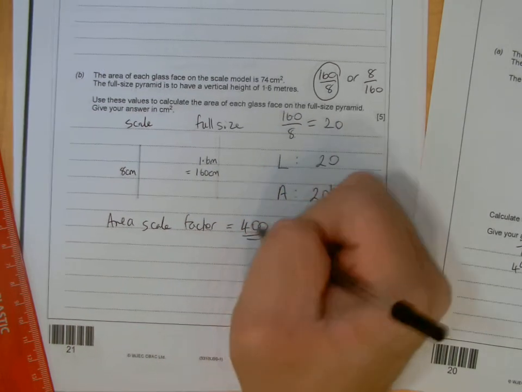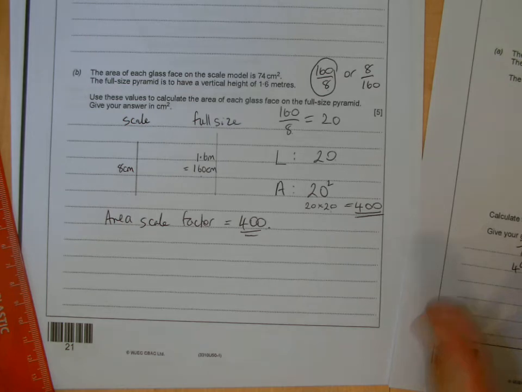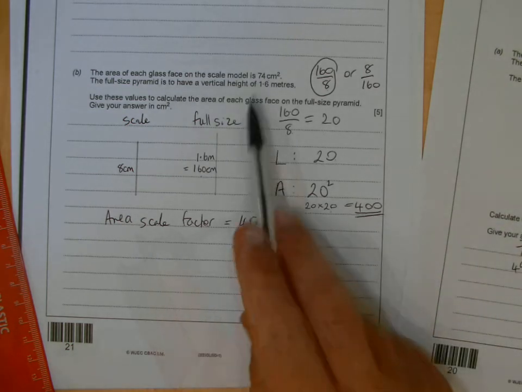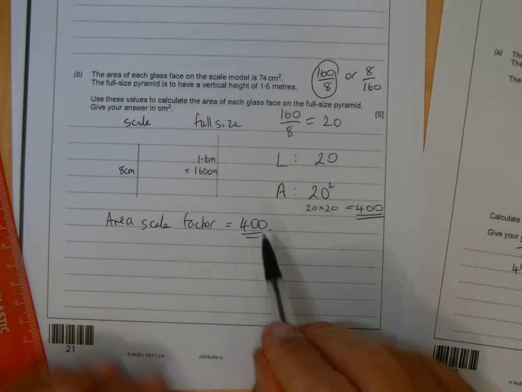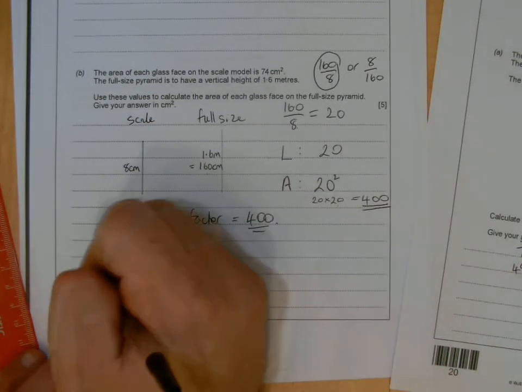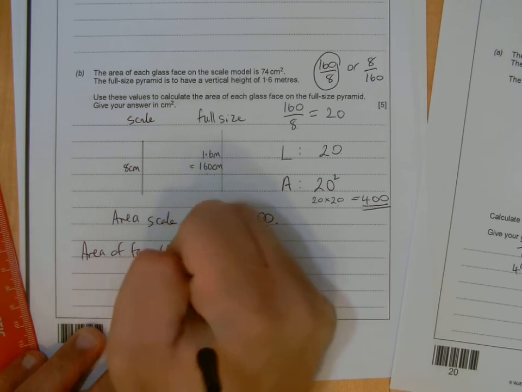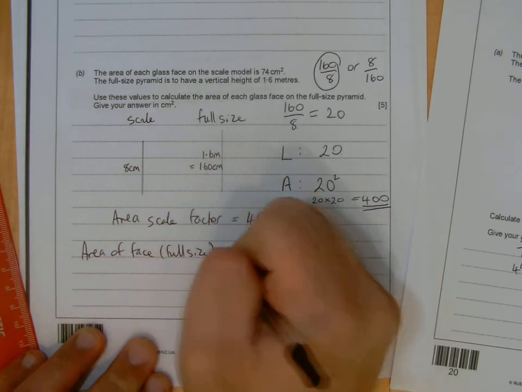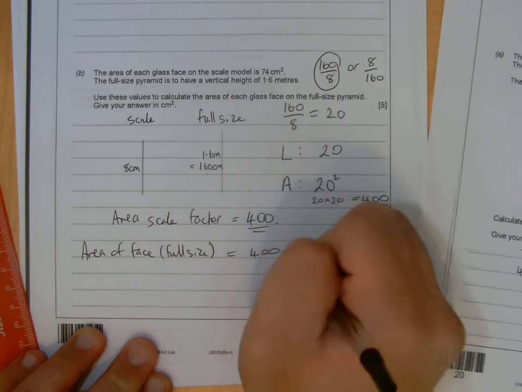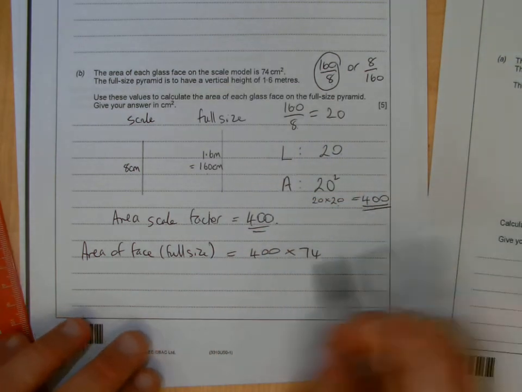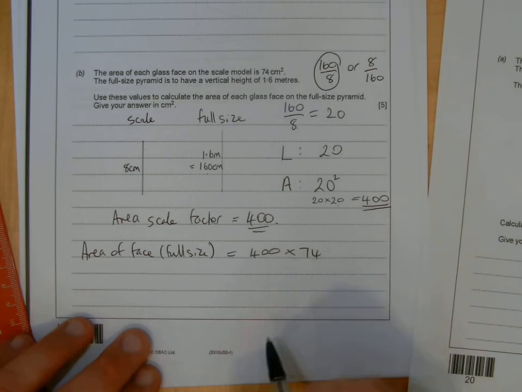400. In other words, the area on the full size is 400 times the area on the scale model. So if they tell you 74 on the scale model, to get the area on the full size, we just got to times 74 by 400. You just got to do 4 times 74.